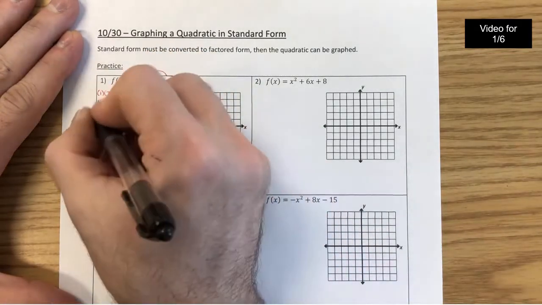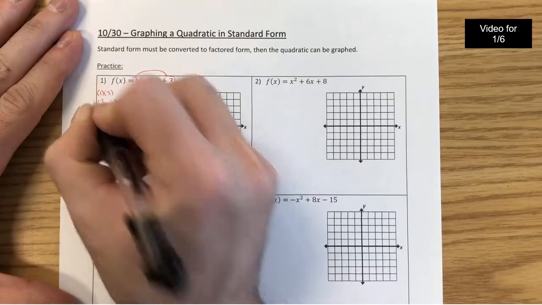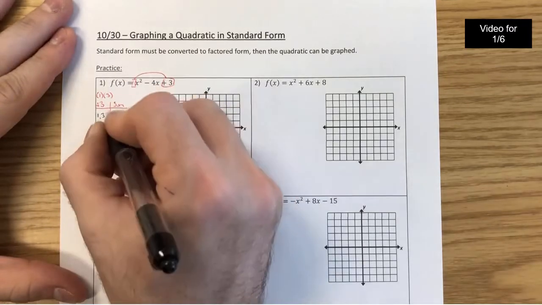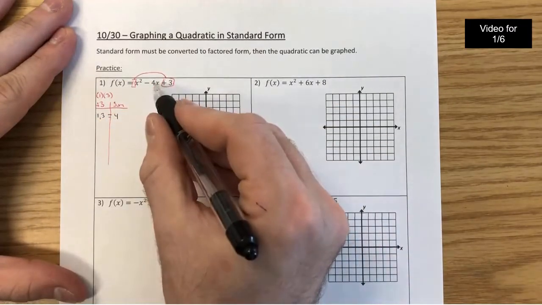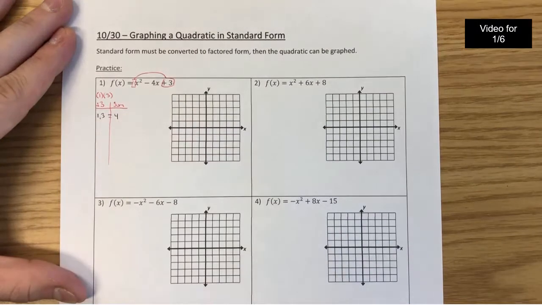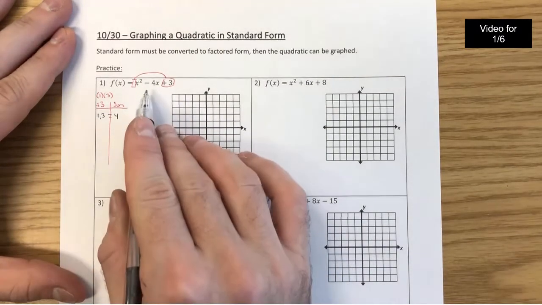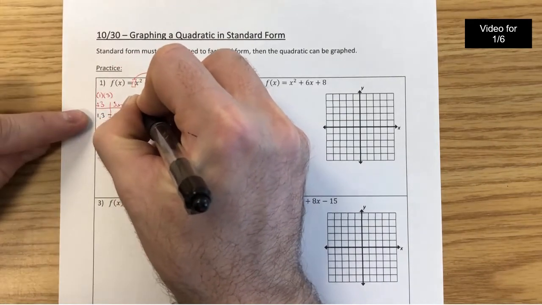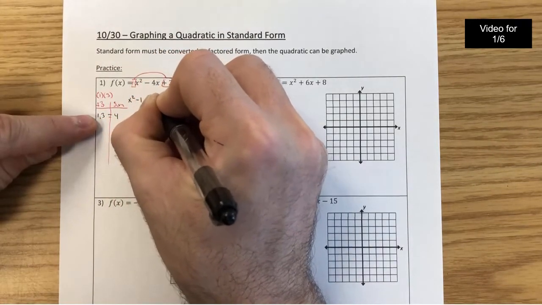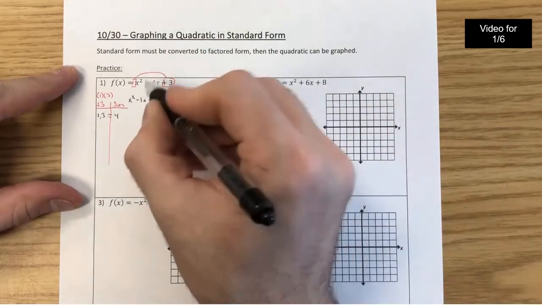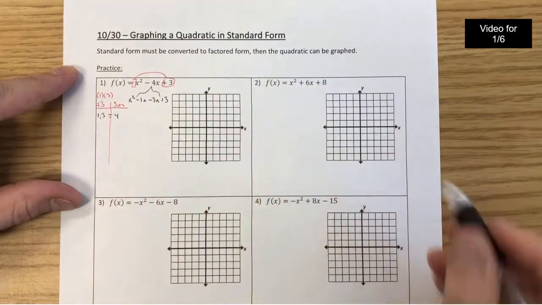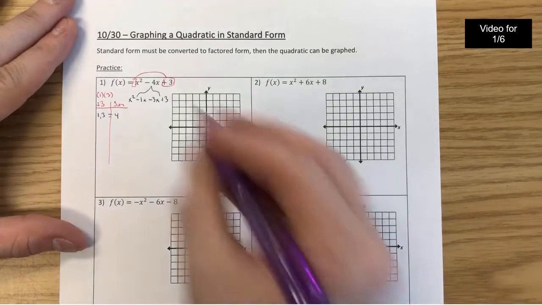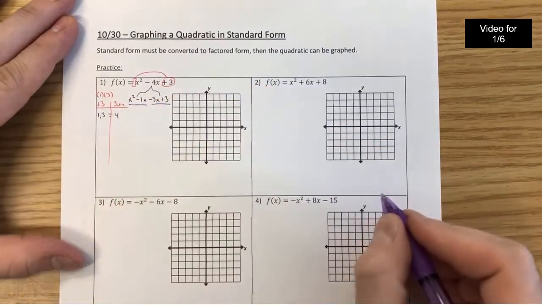And then what I do is I take a list of all possible factors of 3, which the only one I have is 1 times 3. And I'm going to see which set of factors add up to a 4. And like I said, conveniently speaking, this one does add up to 4. So I'm going to be able to rewrite this expression as x squared minus 1x minus 3x plus 3. What I've done is I've split the 4 into 2 terms. And what this allows me to do is move forward and pull out my GCFs.